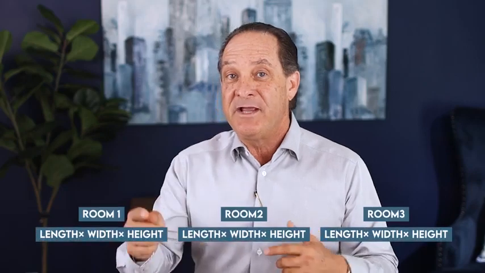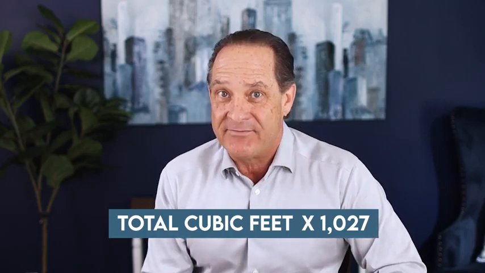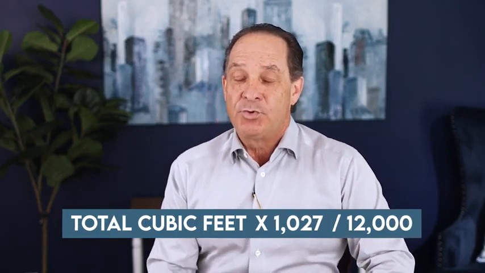So let's just recap the formula real quick in case you didn't have a pencil and paper out. You multiply the length, width, and height of every room. Then you add it together. You multiply that number by 1,027, and then you divide by 12,000. And that will give you the number of tons you need.